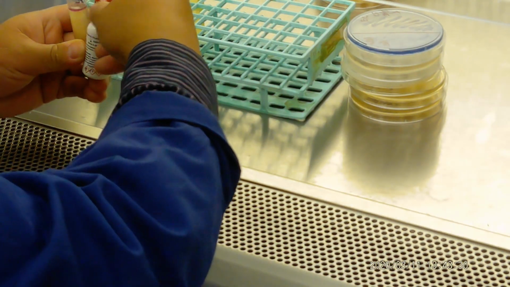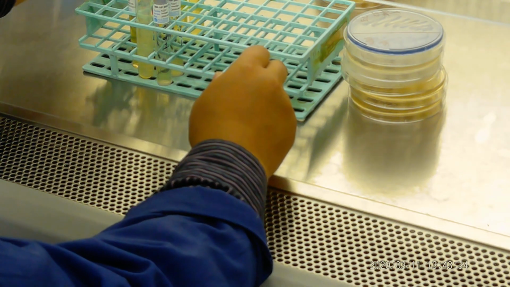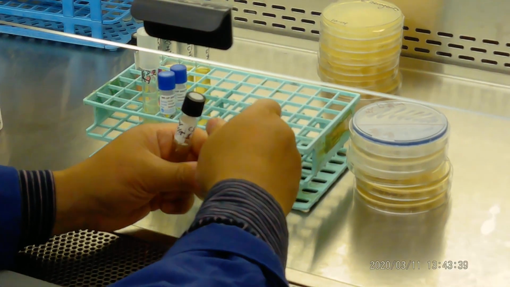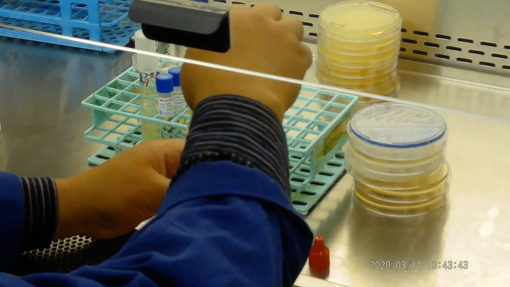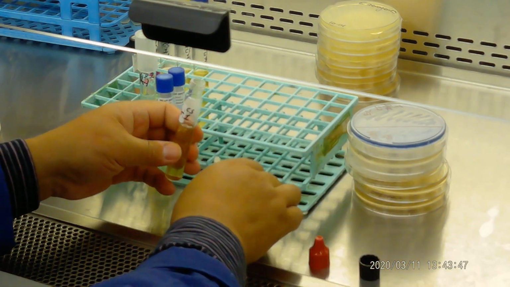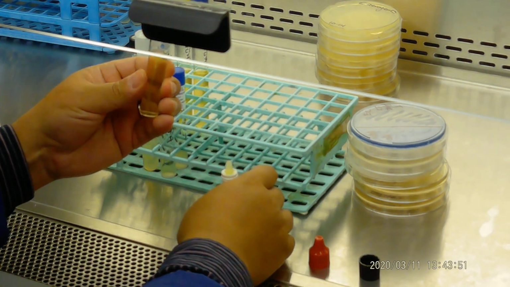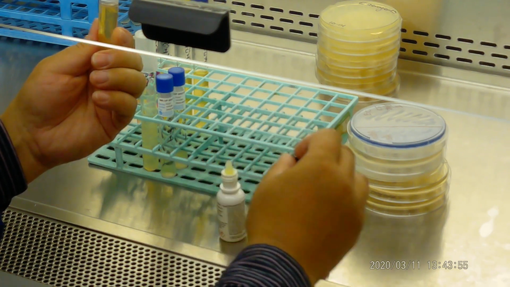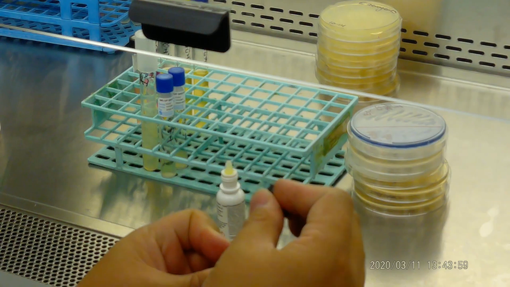Okay. Now let's see what Pseudomonas aeruginosa looks like. So let's add SIM there. Here you don't have to take a picture of this one.